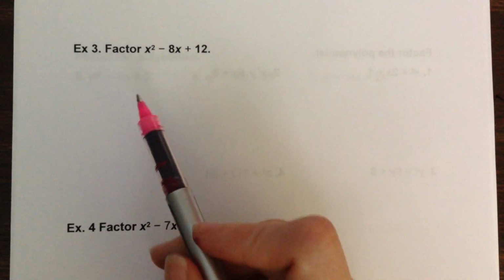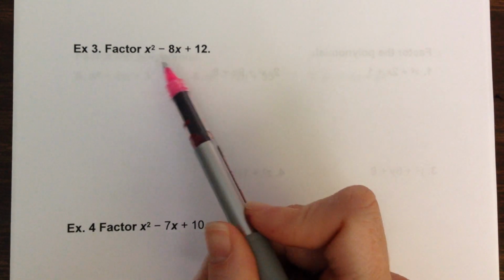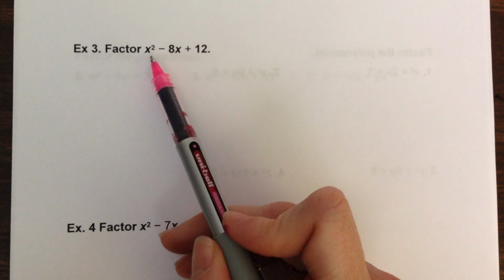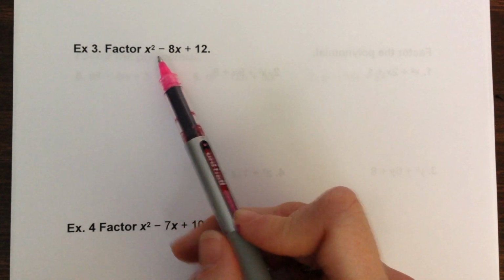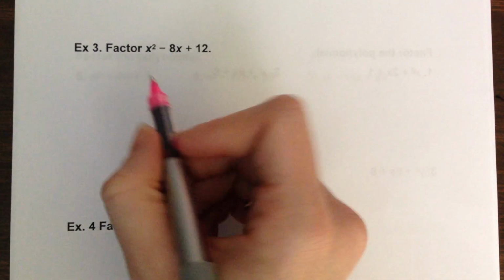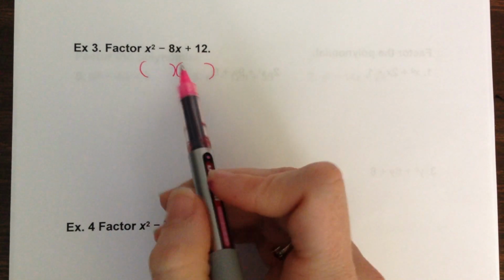Okay, so on example 3, I want to factor this. I notice it's a trinomial. It's a second degree trinomial, and the leading coefficient is 1, which tells me that it factors into 2 binomials. So I kind of use the opposite of FOIL.